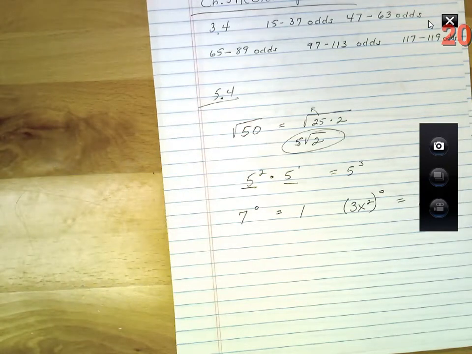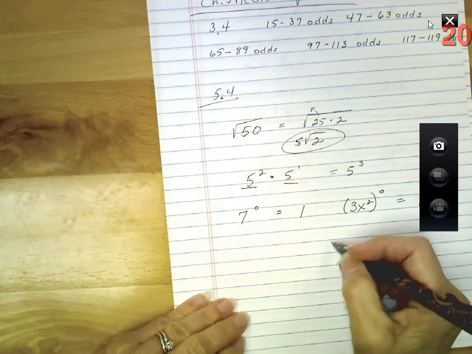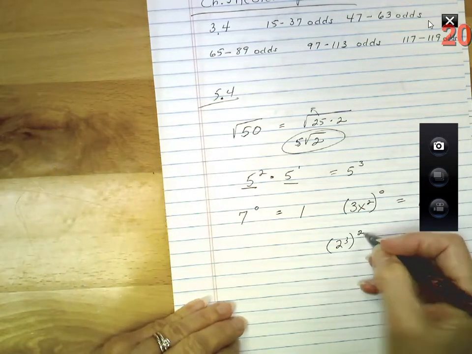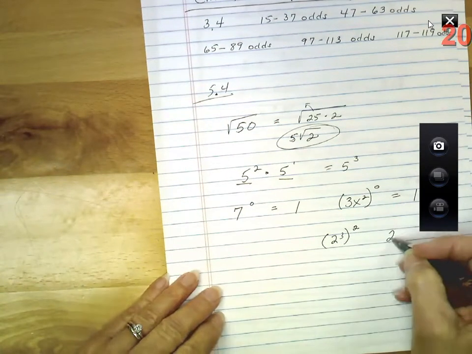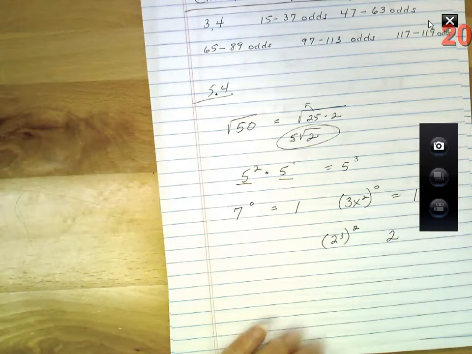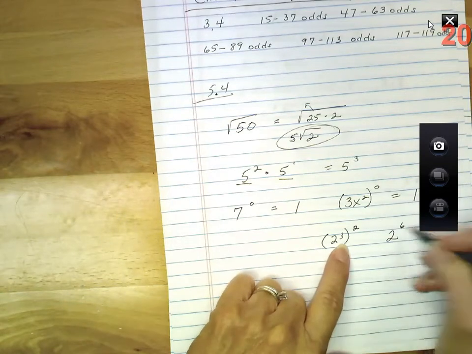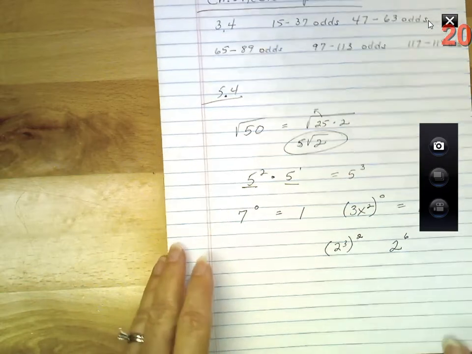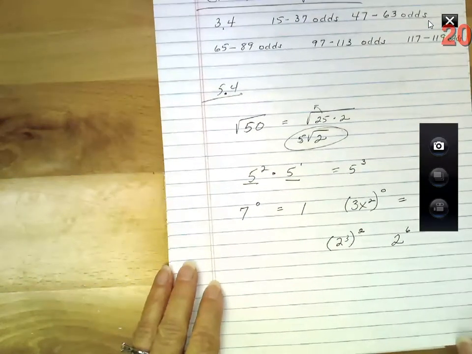Let's see. What about a power of a power? 2 to the third, squared. What do you do there? Multiply. Right. 3 times 2 is 6. Okay. All right. Then, next we had express it.